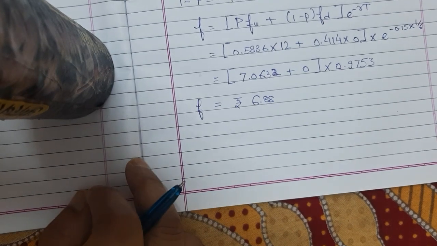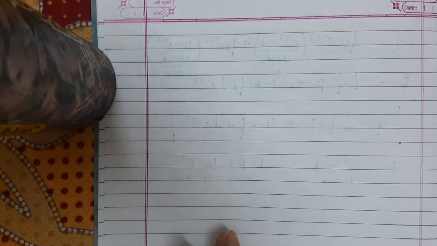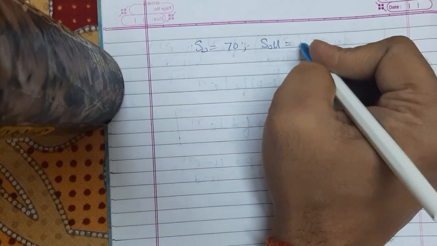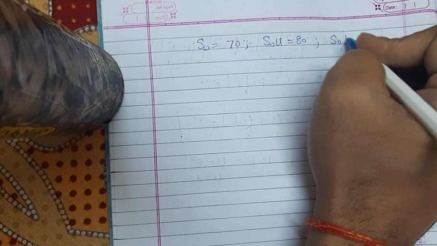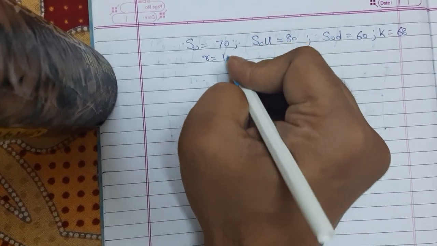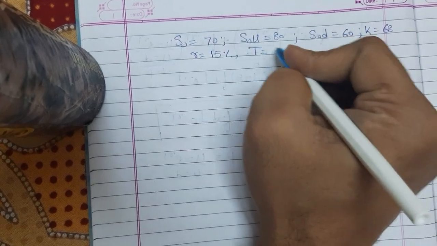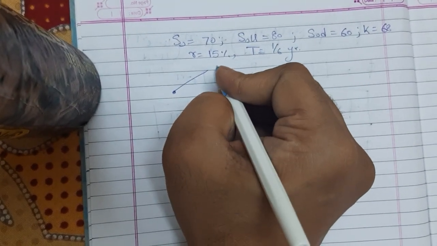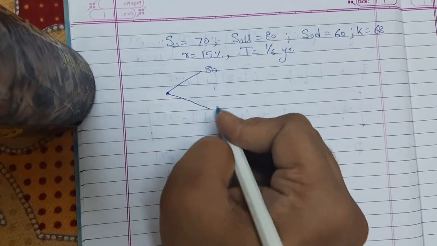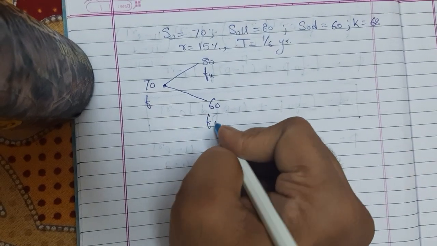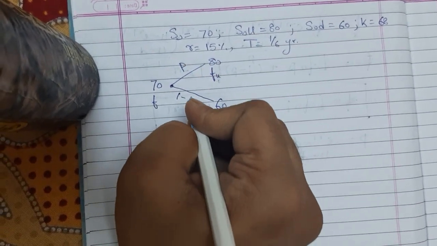Now in the next question we will be doing put options. We are going to consider the same case, that is the spot market price S0 equal to 70 rupees, and the upward movement S0U, that is 70 to 80, and the downward movement S0D equal to 60 rupees, and a strike price of 68 rupees, and the risk free interest rate is 15%, and time period is equal to 1 upon 6 years. So the binomial tree would be something like this one: 80 here, 60 here, and 70 here. We have to calculate the value of f, and here we have fu, and here we have fd, and on this branch it would be p, and here it would be 1 minus p.